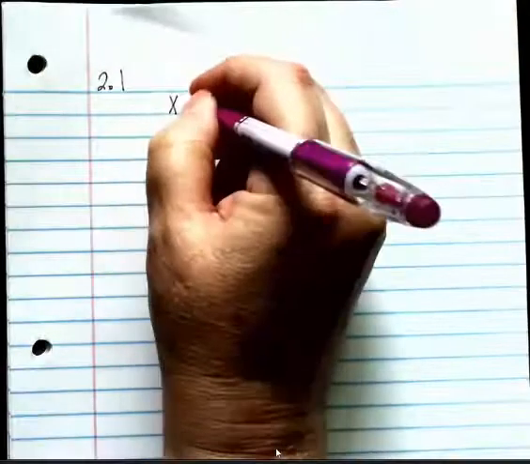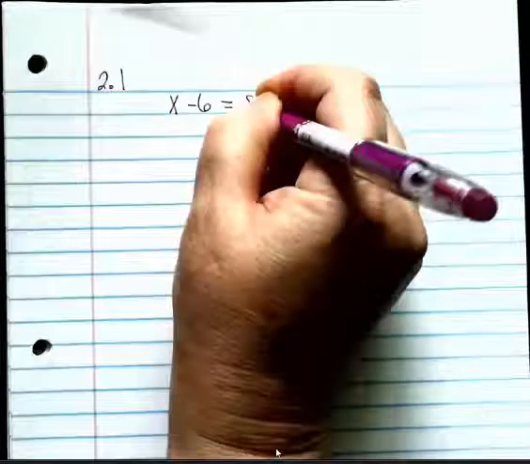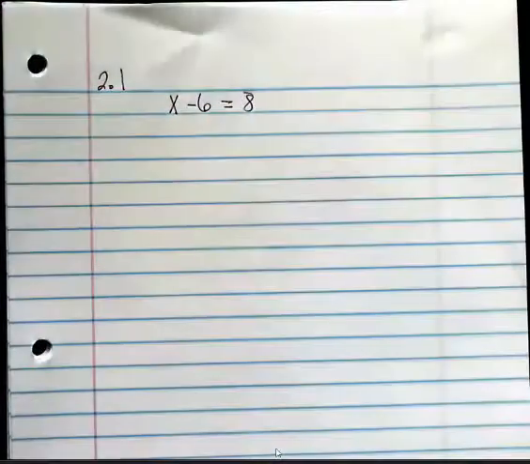1, the addition property. 2.1, the addition property is solving an equation by adding or subtracting. Now I know that you can probably solve these in your head, but I want to show you the proper way that equations are solved. So if we look at this, it is saying what minus 6 equals 8.